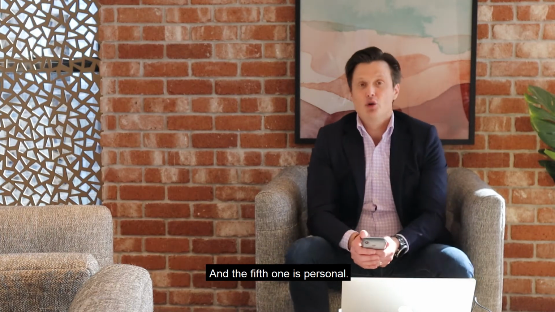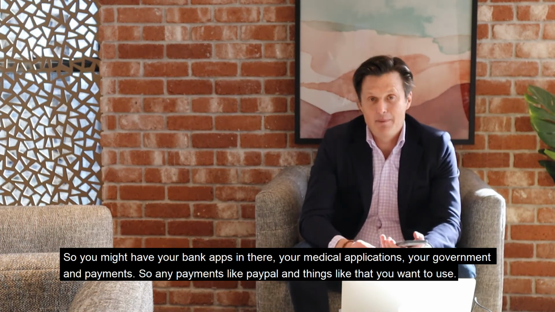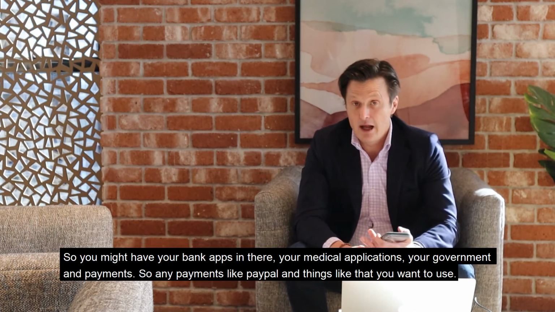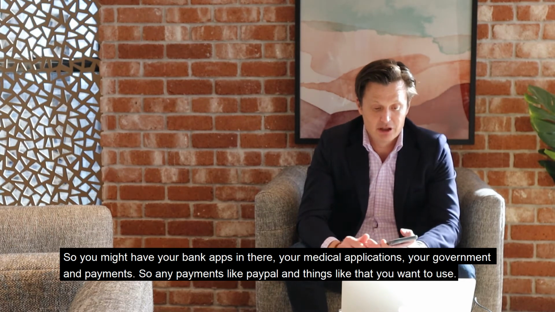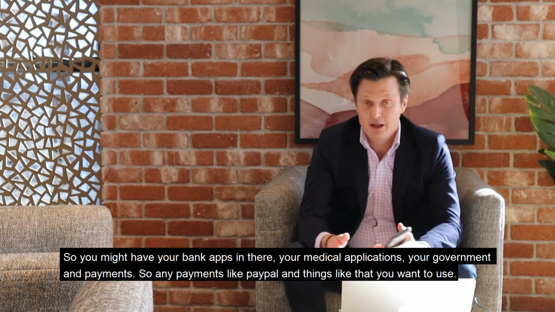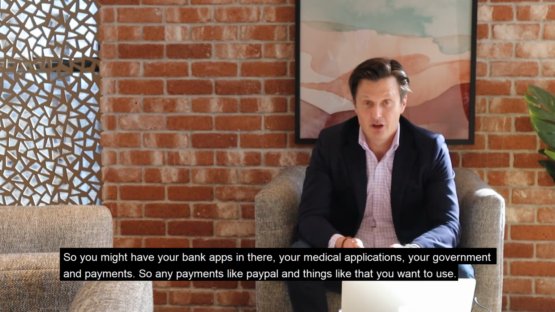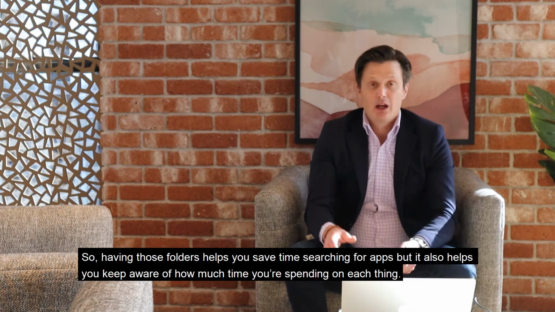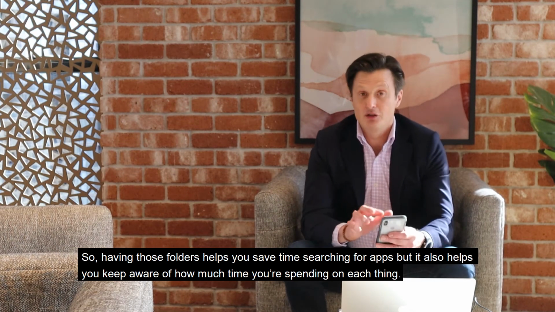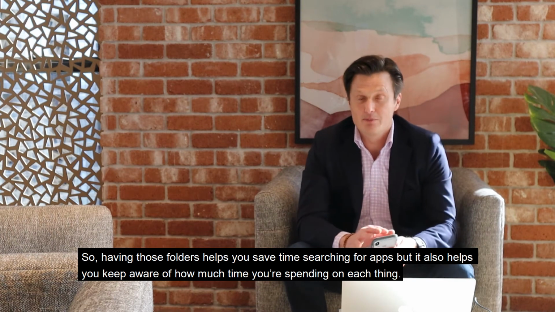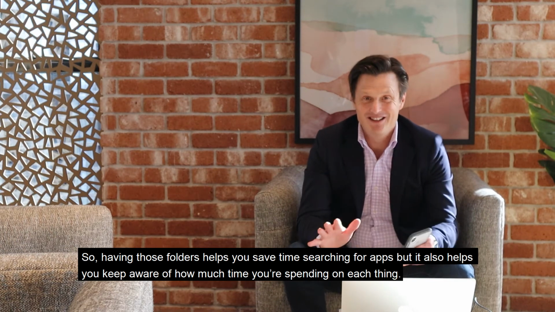And the fifth one is personal. So you might have your bank apps in there, your medical applications, your government, and payments. So any payments like PayPal and things like that you want to use. So having those folders helps you save time searching for apps, but it also helps you keep aware of how much time you're spending on each thing.